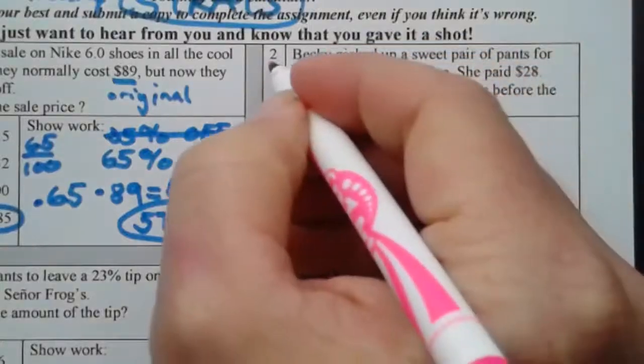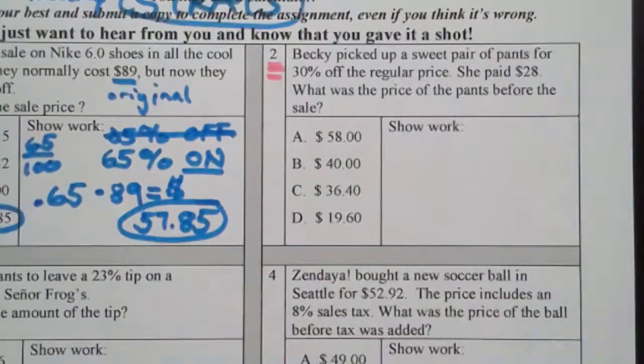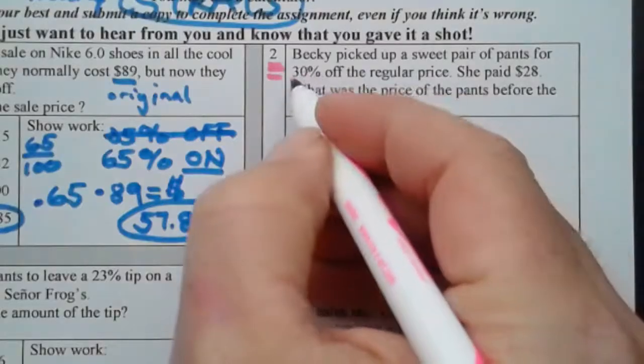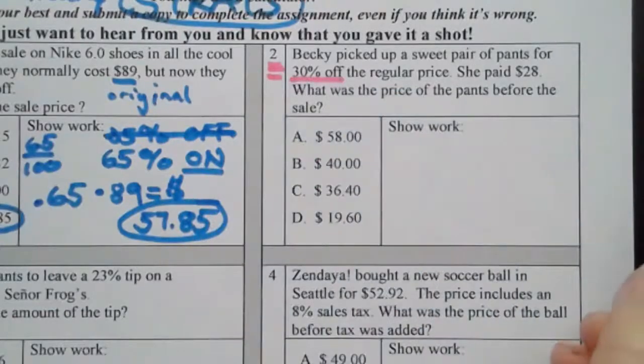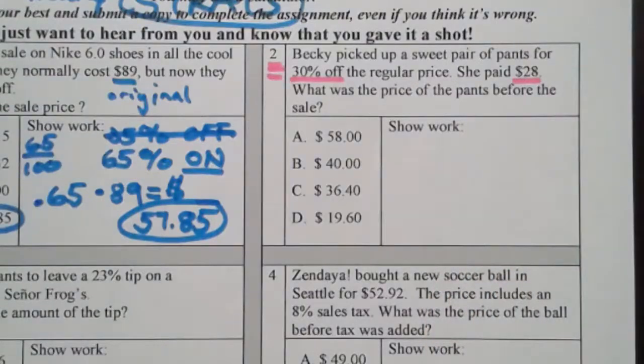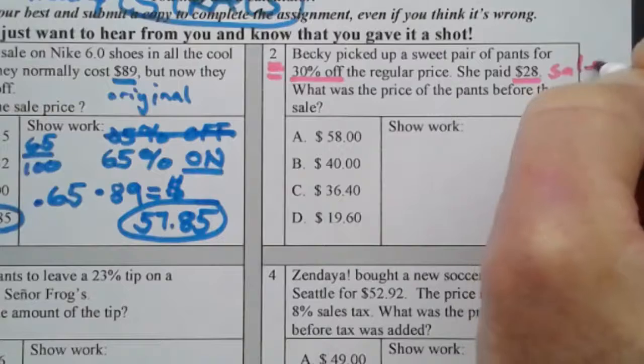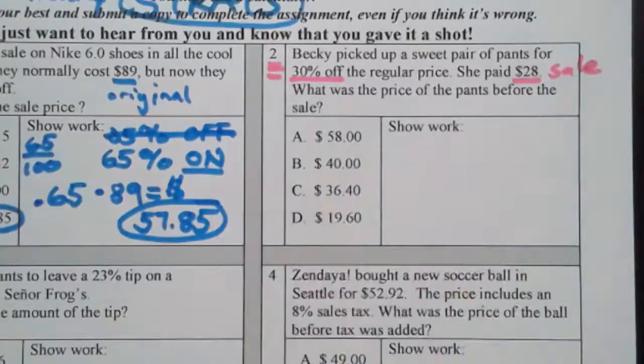let's go for number 2. Becky picked up a sweet pair of pants for 30% off the regular price. She paid $28. Is that the original price or the sale price? That is the sale price after the 30% discount.